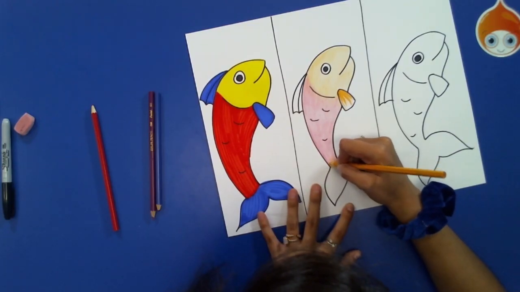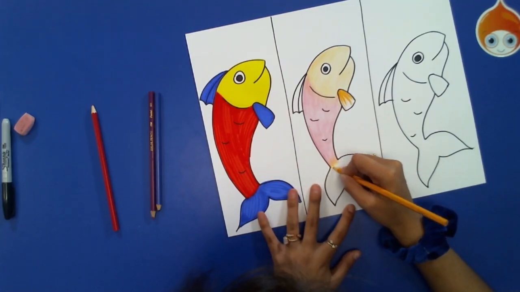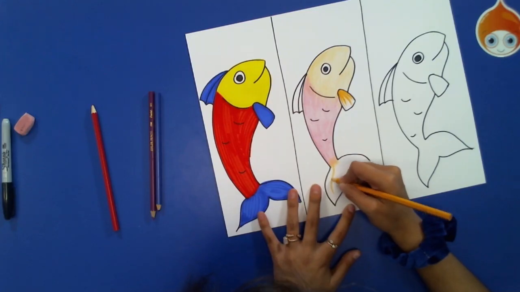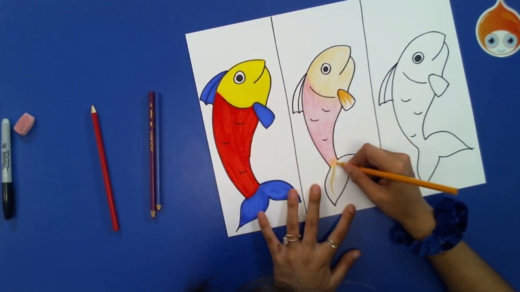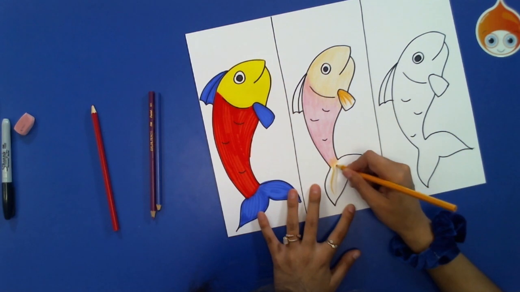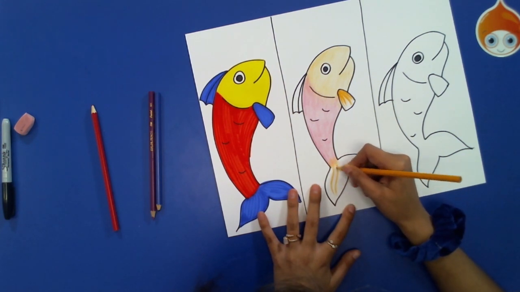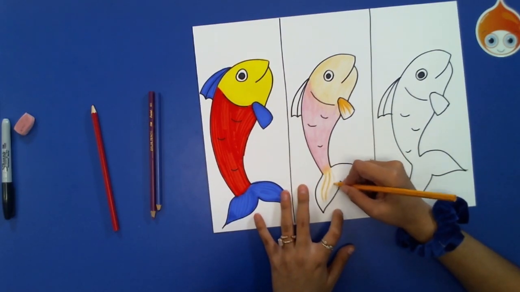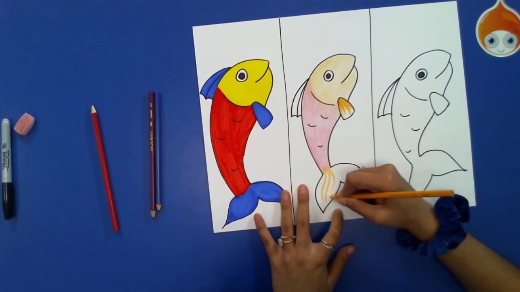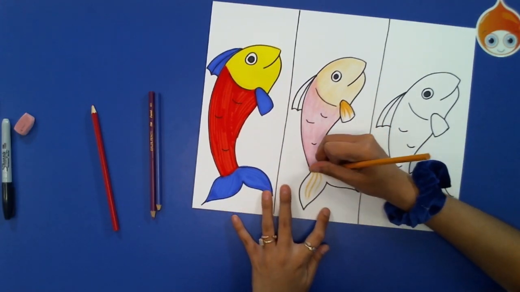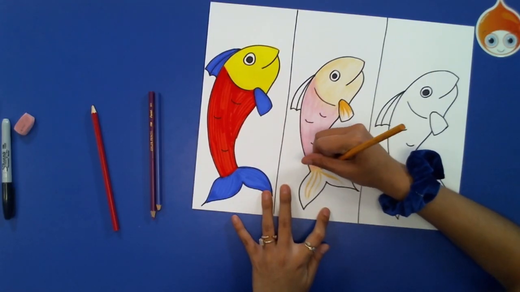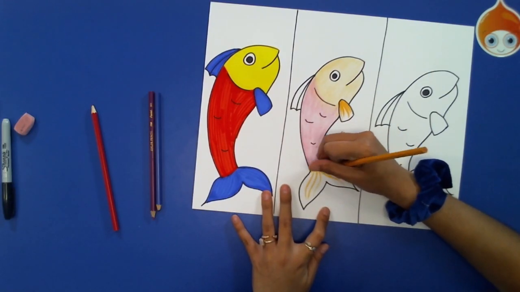I'm going to do the same thing down here, so I'm going to kind of blend it up a little bit into the pink. Bring it down and then draw some swirls to match up with the tail fin. And this is totally optional, it's just something that I think would look nice in my picture and with the mediums that I'm using.